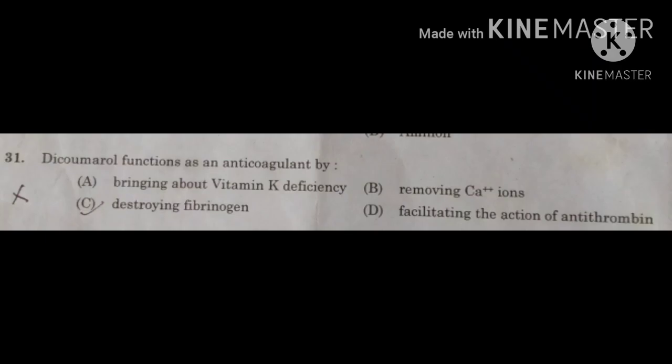Okay, let us go through the options once again. Yes, I think you people got the correct answer just now. The answer is option A, bringing about vitamin K deficiency. Dicumarol functions as an anticoagulant by bringing about vitamin K deficiency. So the correct answer for this question is option A.